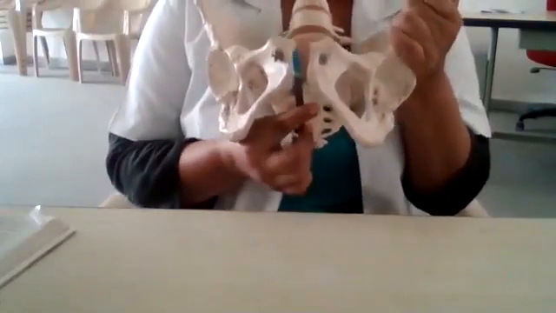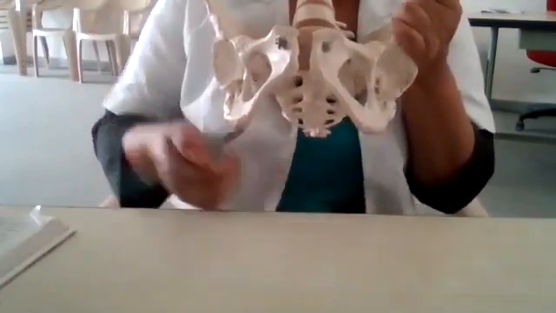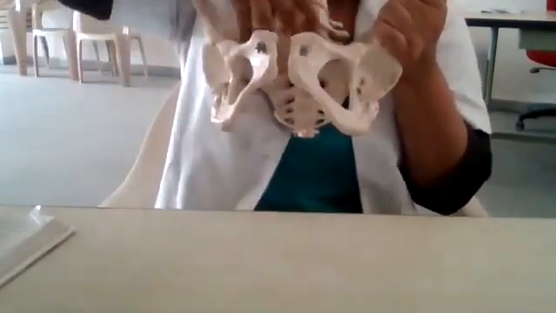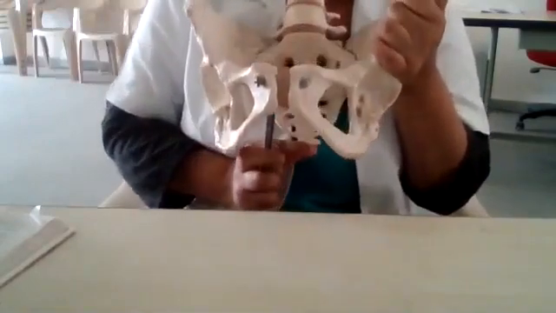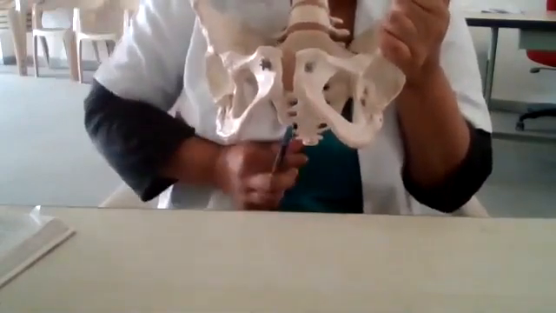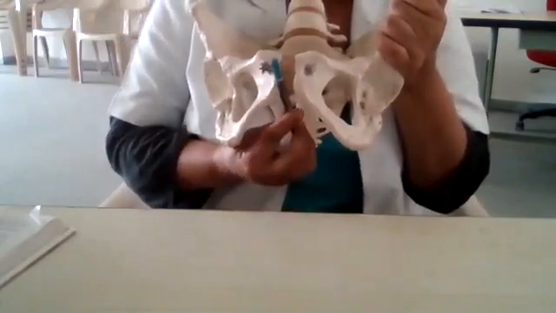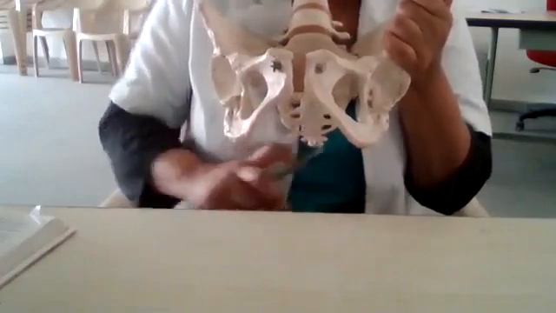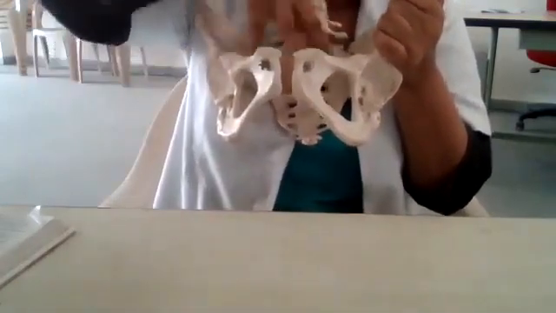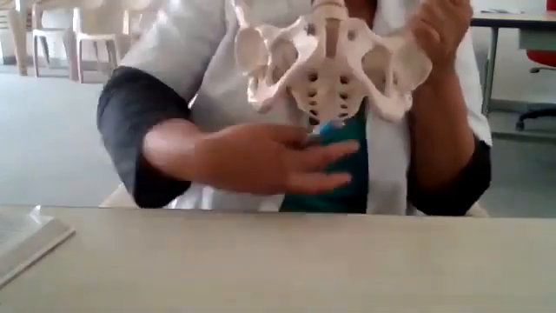One peculiarity is that when the baby passes through the pelvic cavity to the pelvic outlet, the sacrum will be deflected backward. The sacrum will go backward. At that time this diameter, which we said is 13 centimeters, will increase so that the baby gets enough space to come out of the pelvic outlet.